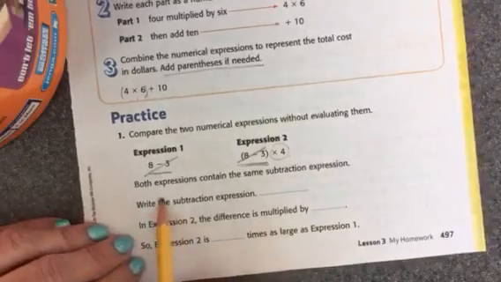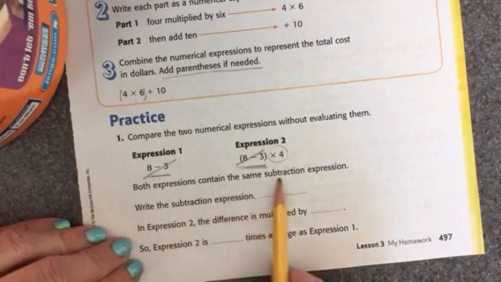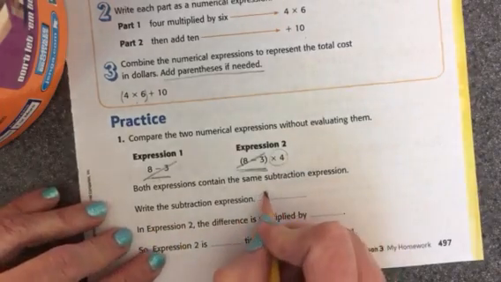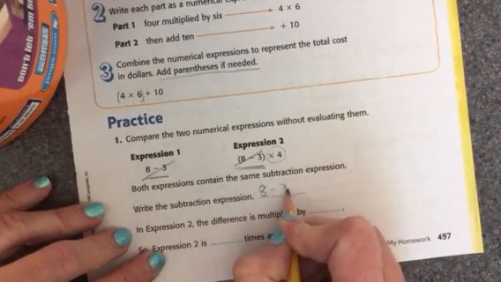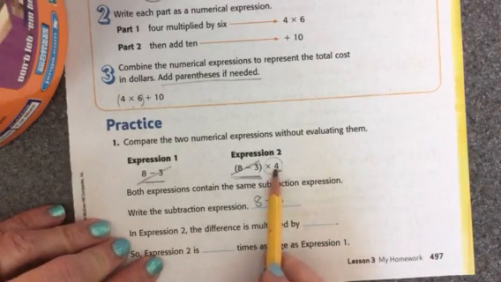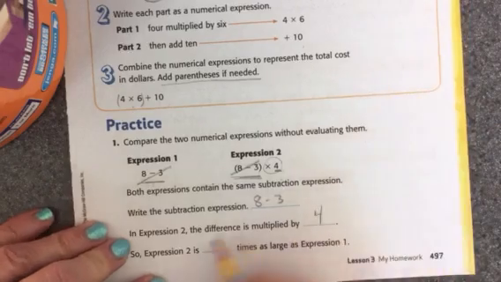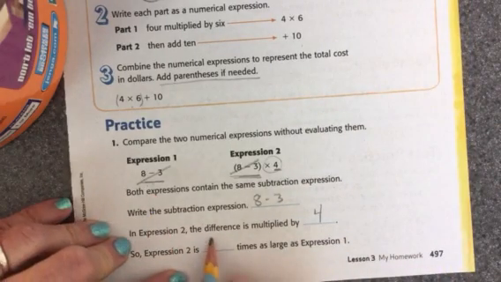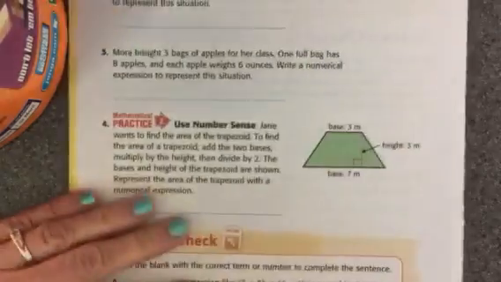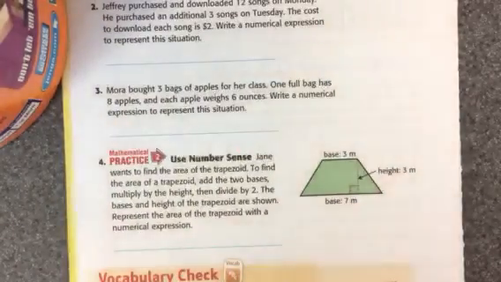Now let's figure that out in words. Both expressions contain the same subtraction expression. Write the subtraction expression. 8 minus 3. In expression 2, the difference is multiplied by 4. So expression 2 is 4 times as large as expression 1. All right, flip it over and let's do some more problems here together.